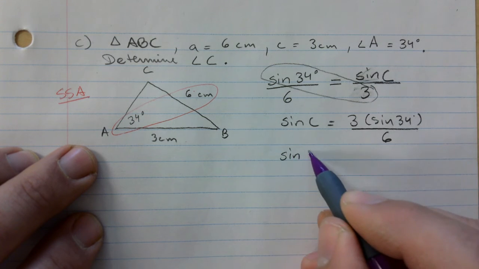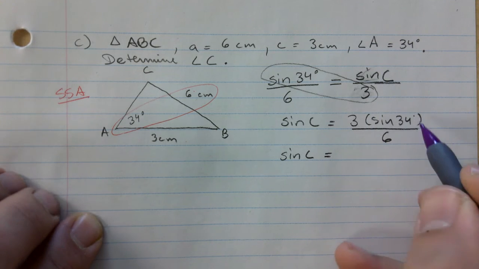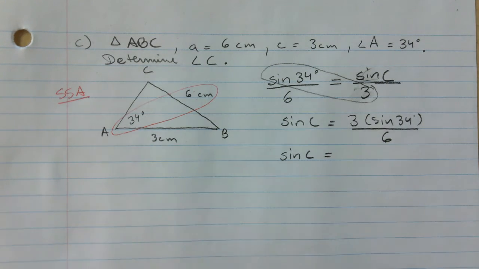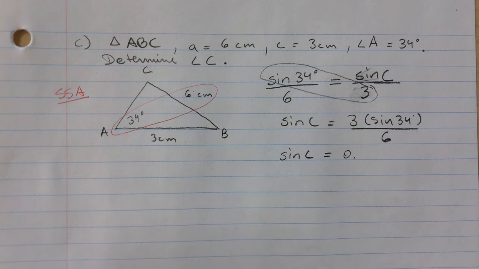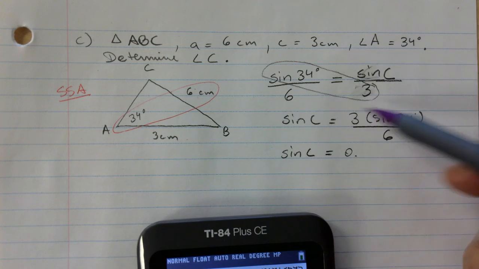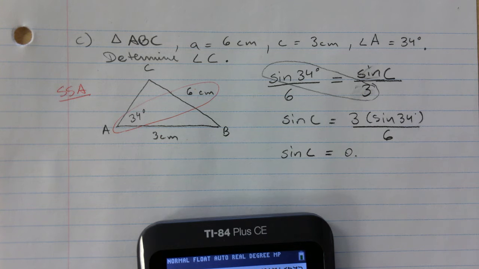One more line, sine C is equal to, let's figure out what this is. And it has to be less than 1. If you don't get 0 point something, you're going to get an error. Don't raise your hand on a test and say, Mr. Dirksen, I'm getting an error. You're doing something wrong. You set it up wrong, you cross multiplied and something happened and it's not right.